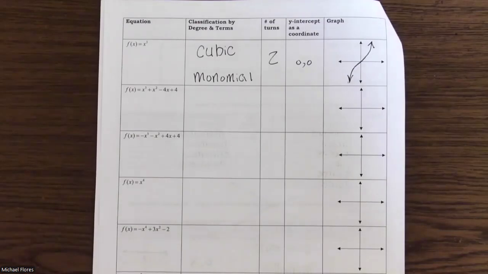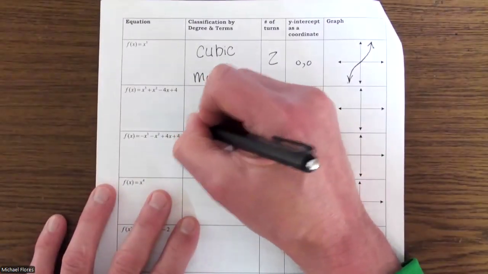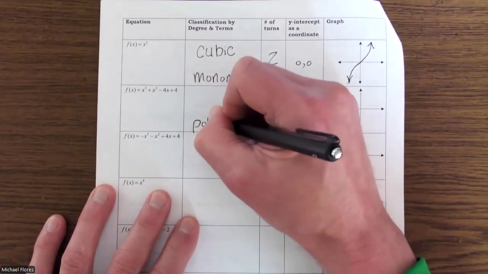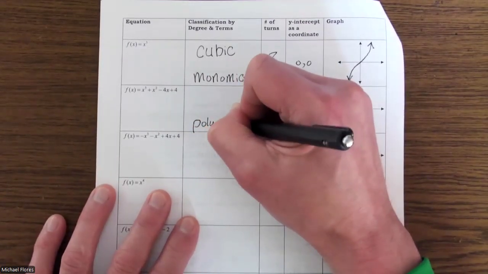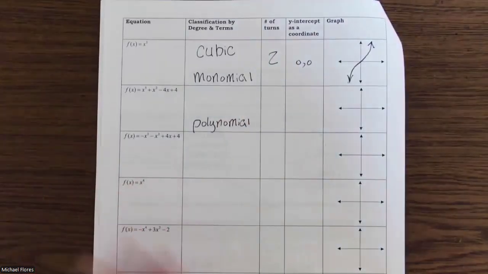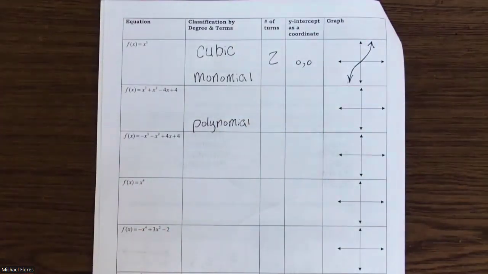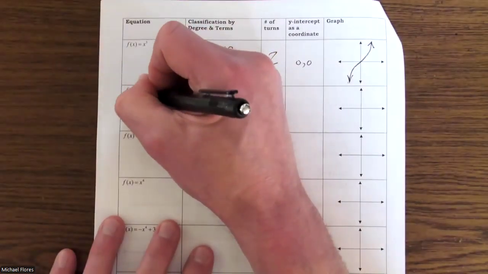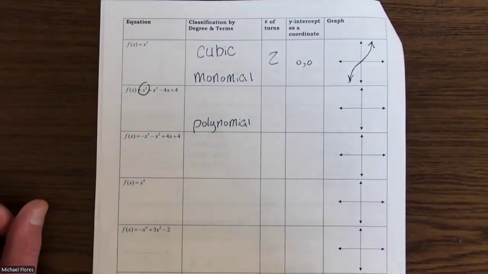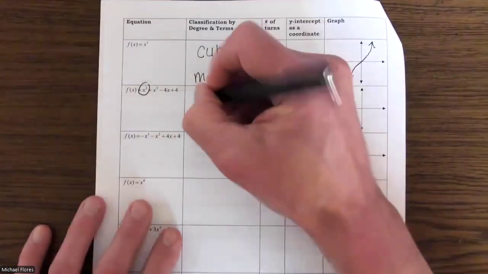Here, oh my gosh, there's 1, 2, 3, 4 terms. So that's a polynomial. Now we see an x that's being cubed, one that's being squared, and then one that's being raised to the first power. Identify the biggest one. That's what tells you what type of function we're dealing with. That's a third degree, so it's cubic.